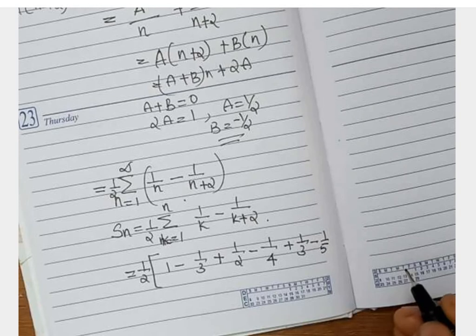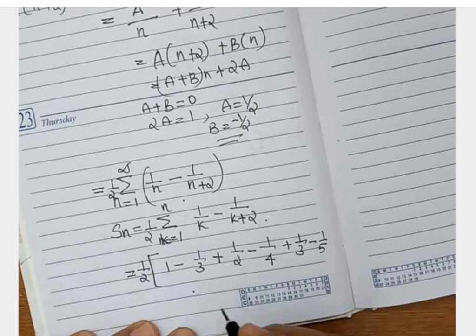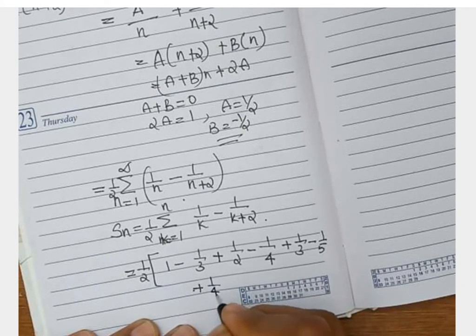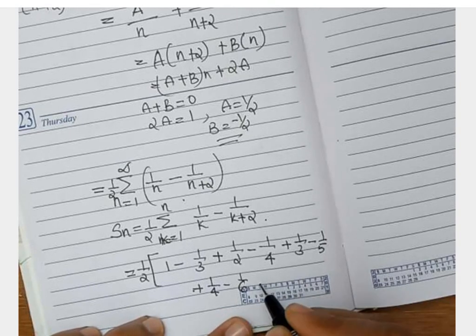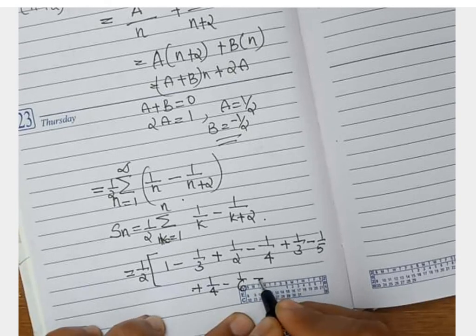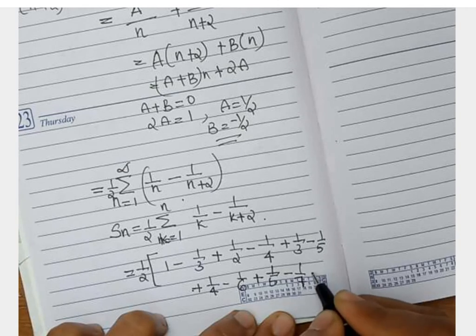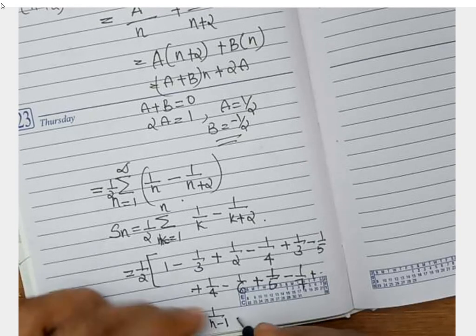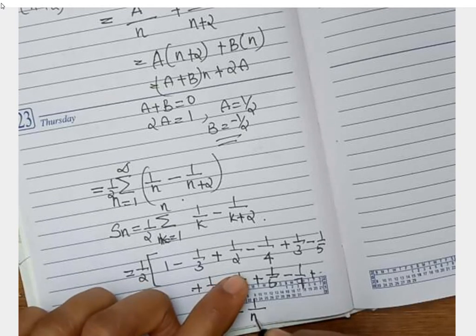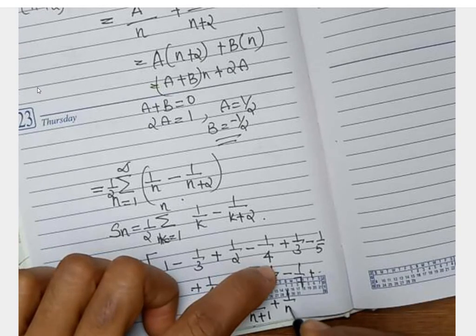Next is plus 1 by 4 minus 1 by 6, plus 1 by 5 minus 1 by 7, plus and so on. The last two terms are 1 by n minus 1 minus 1 by n plus 1, plus 1 by n minus 1 by n plus 2.